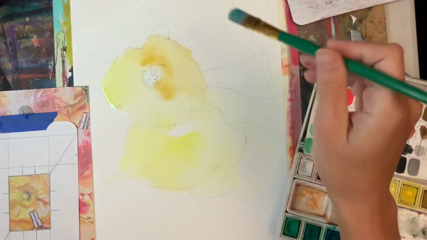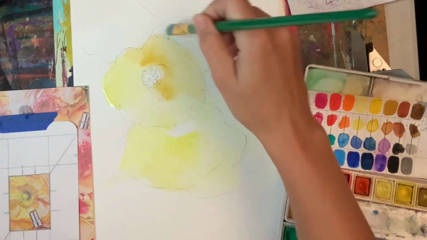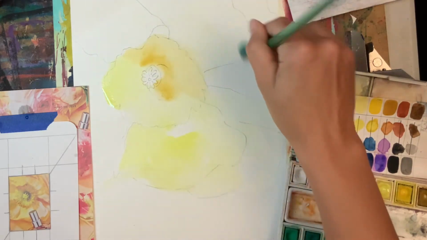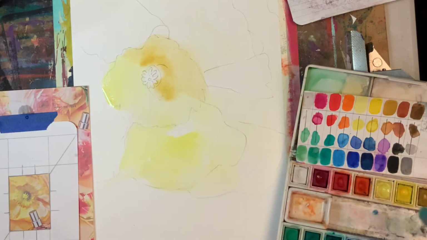I'm keeping this very wet because at this point I really don't want a lot of hard edges, and I'm being really loose.